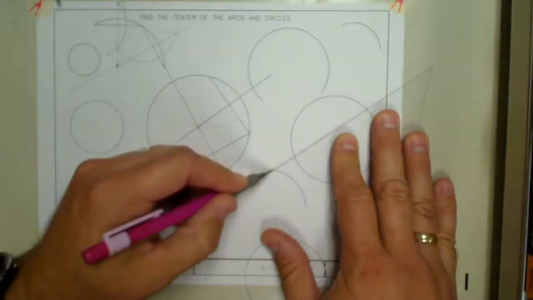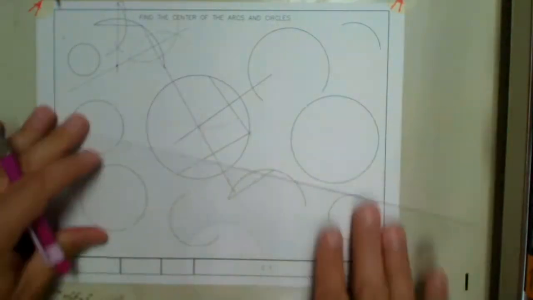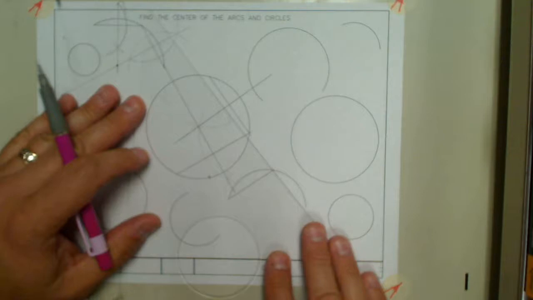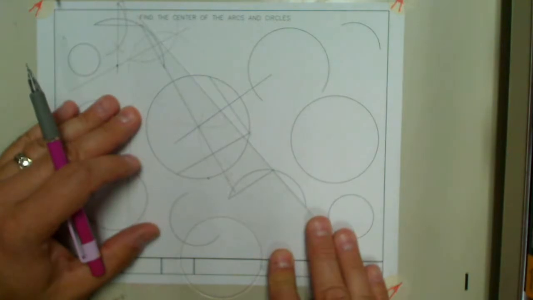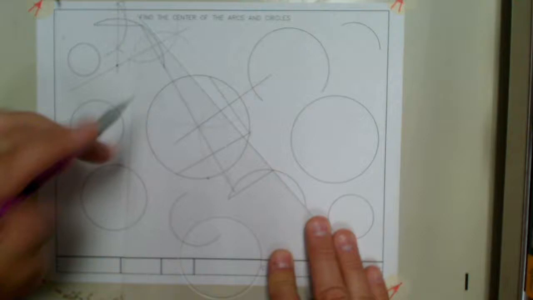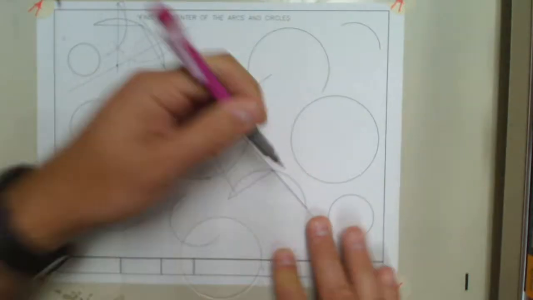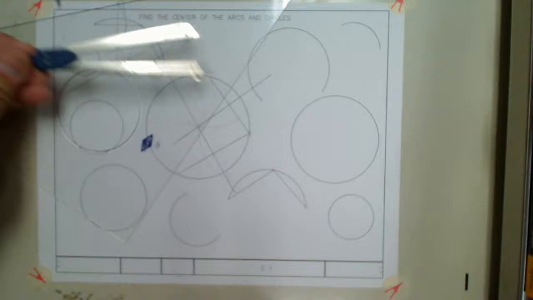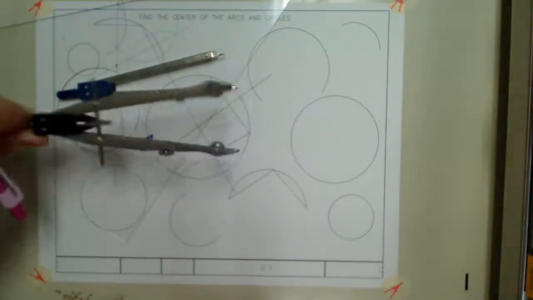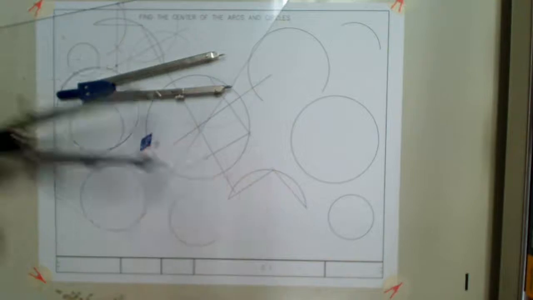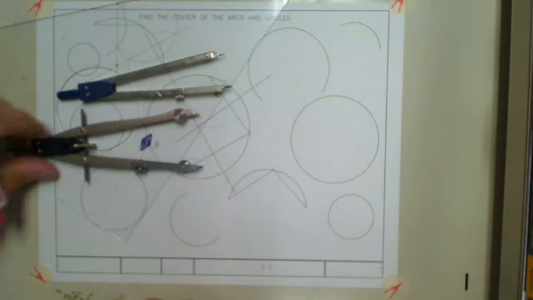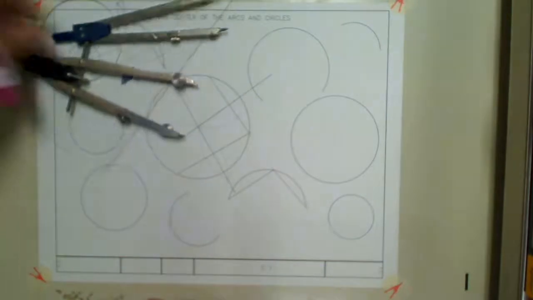Basically, if you wanted to, for this whole worksheet, you could go through and draw all these angled lines in, and then one by one go through and find the bisector of the line. You're just going to bisect each line, and where they intersect, that is your center point. So all you need is your compass, a straight edge, and a pencil. And of course, you need a hand.